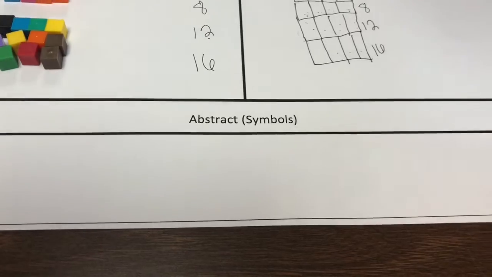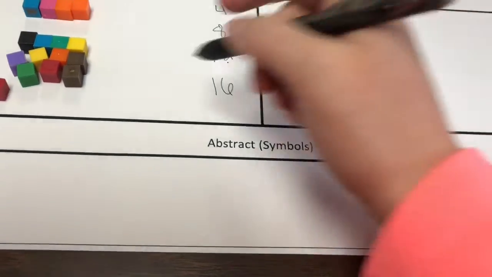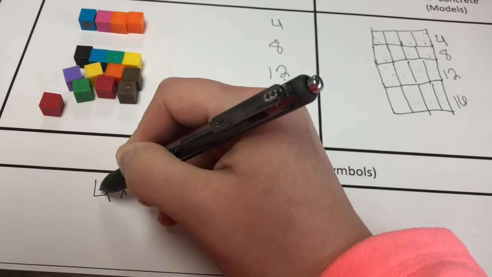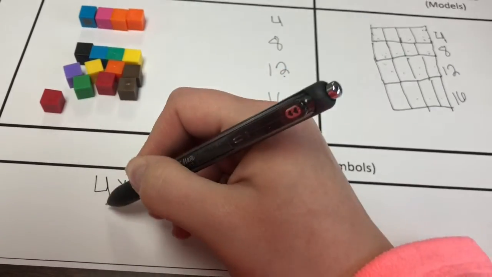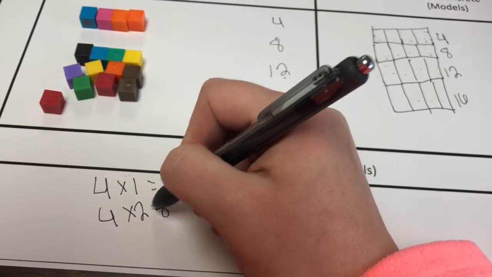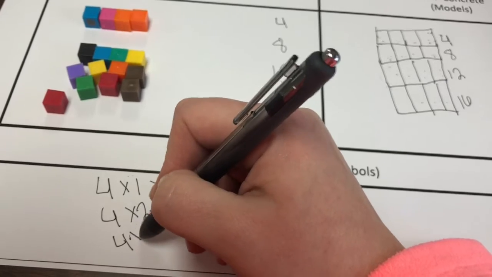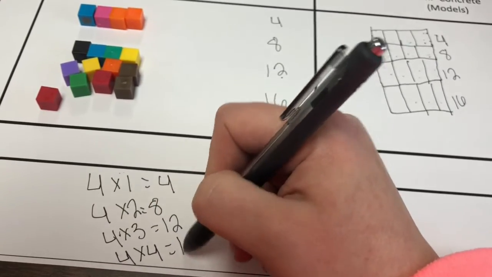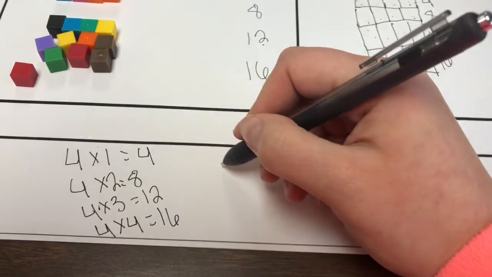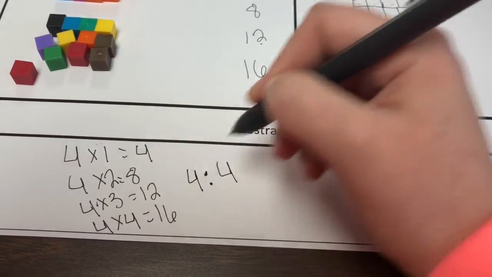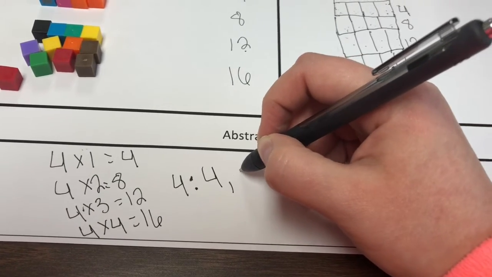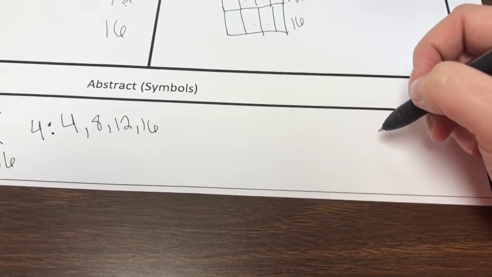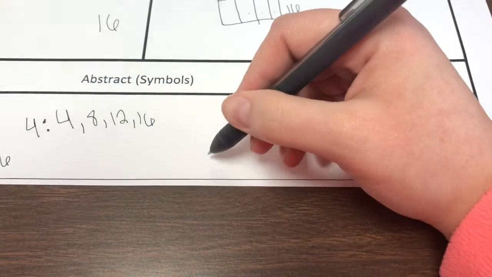Now let's look at the abstract, or the symbols. When I'm finding multiples, I'm really just taking 4. I'm going to start with 1, and I'm multiplying. 4 times 1 is 4. 4 times 2 is 8. 4 times 3 is 12. 4 times 4 is 16. If I'm going to list my first 4 multiples of 4, and then when I list them, I just use commas: 4, 8, 12, 16.